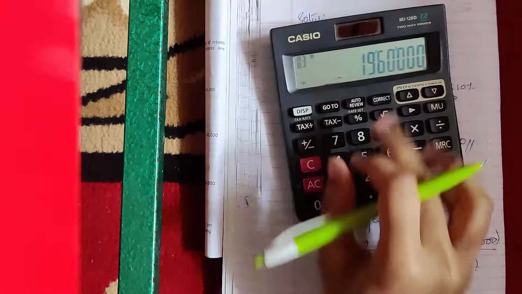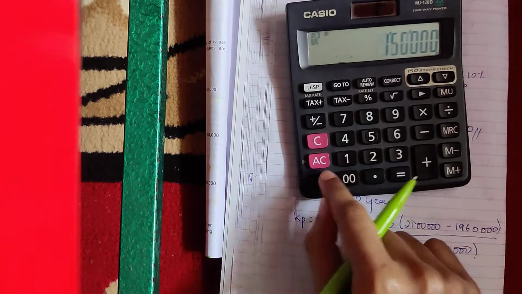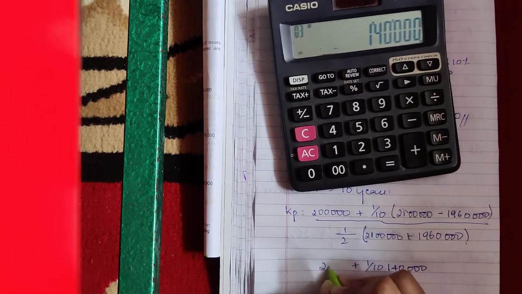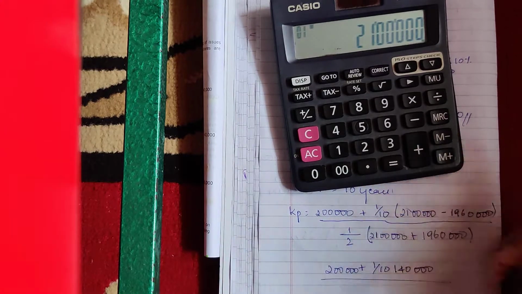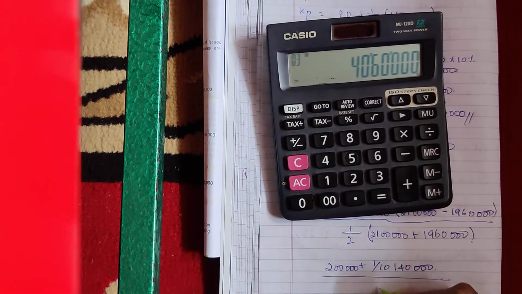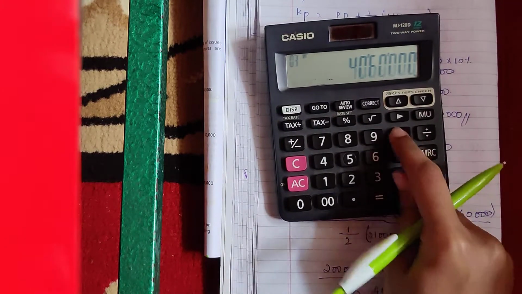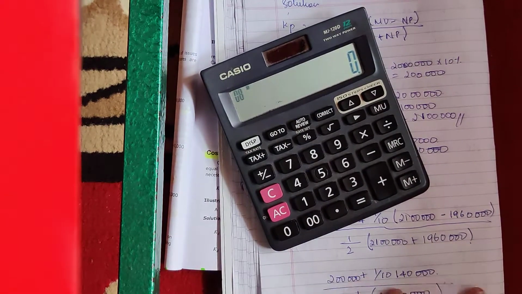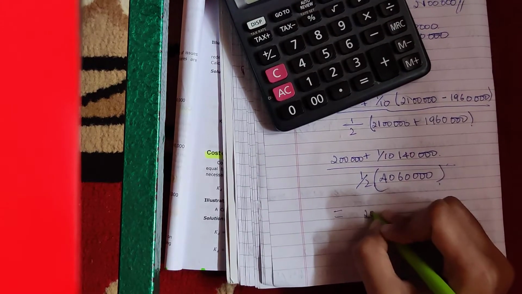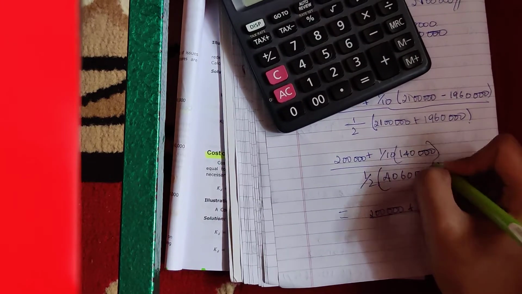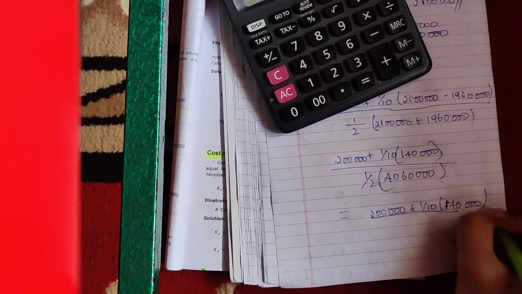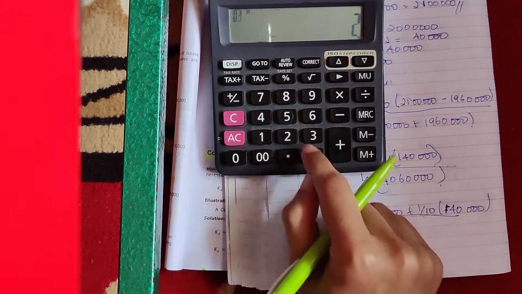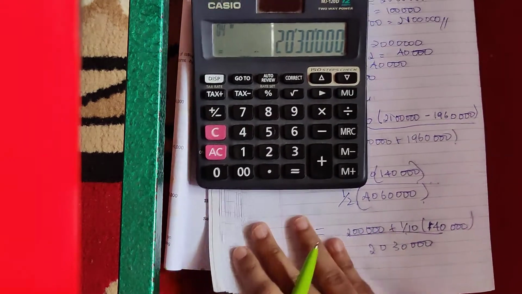Let's substitute this. 21 lakh minus 19 lakh 60,000 will give you 1 lakh 40,000. The whole, that is 21 lakh plus 19 lakh 60,000, will give you 40 lakh 60,000. Half into 1 divided by 2 will give you 20 lakh 30,000. We've solved this part. Now let's solve the other part. This part will give you 2 lakh plus 1 by 10 into 1 lakh 40,000, divided by 20 lakh 30,000.